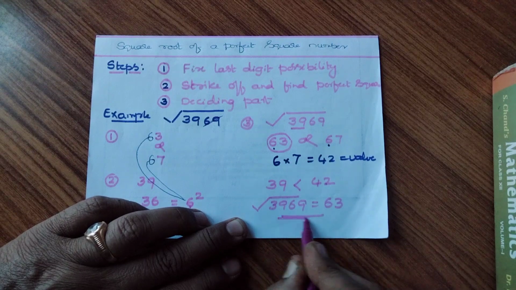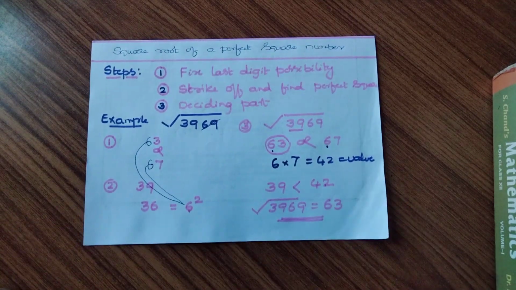By using the same procedure, we can find the square root of any perfect square number.